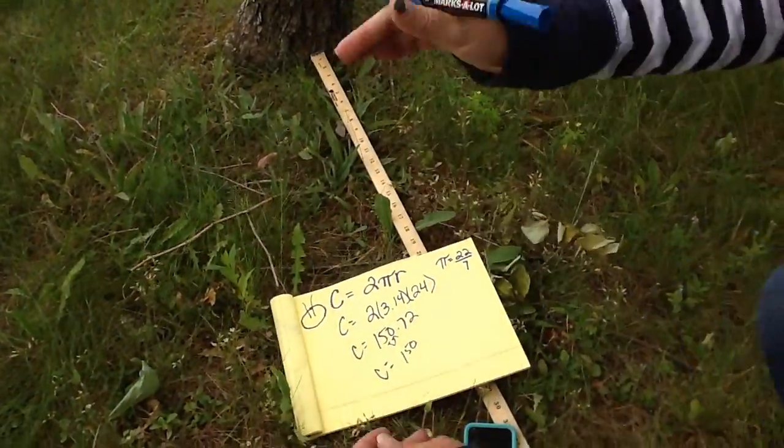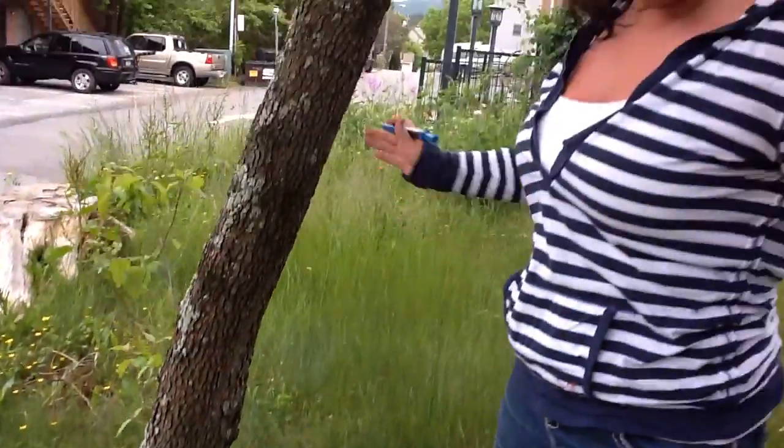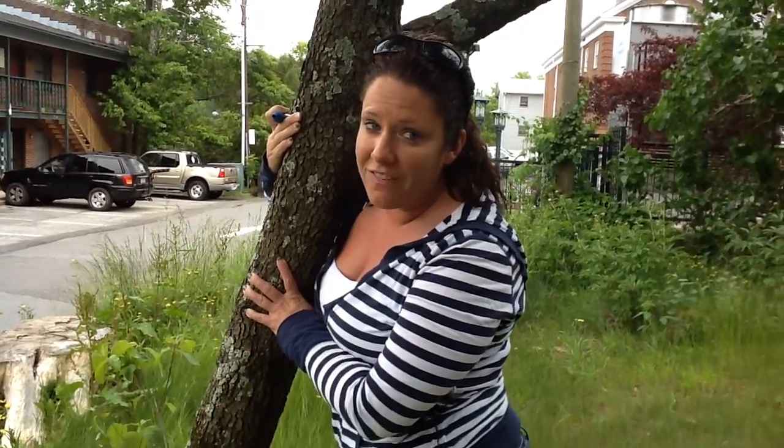So now I want you guys to go and find a tree that you can love and take care of. So tonight your homework is to find a tree in your neighborhood or your area that you want to find a circumference and an area for. So I want you guys to bring that into class tomorrow.